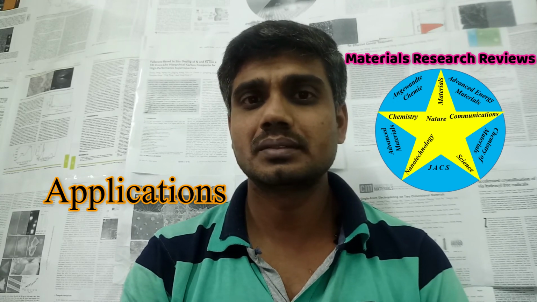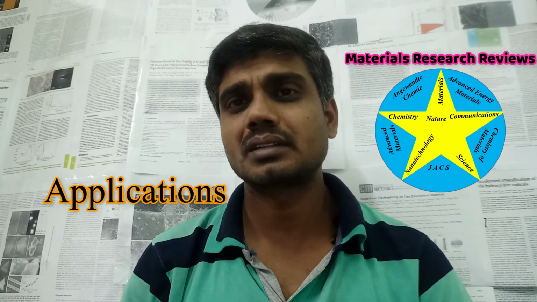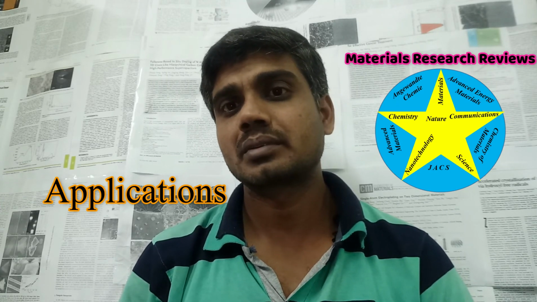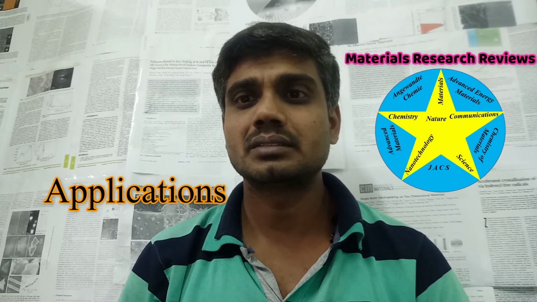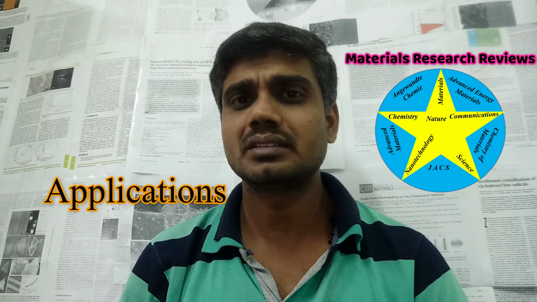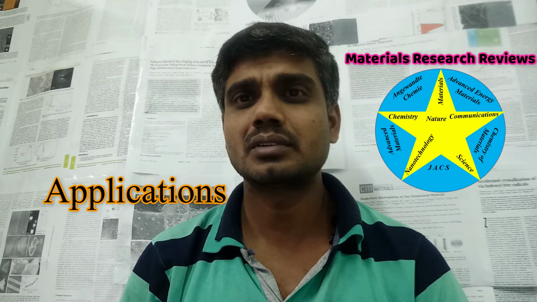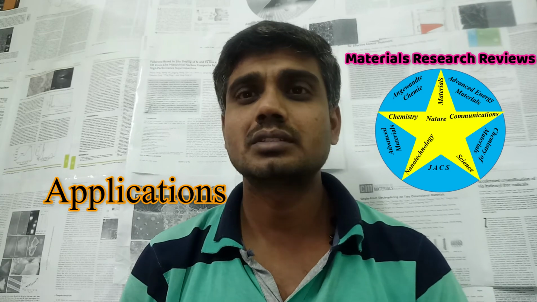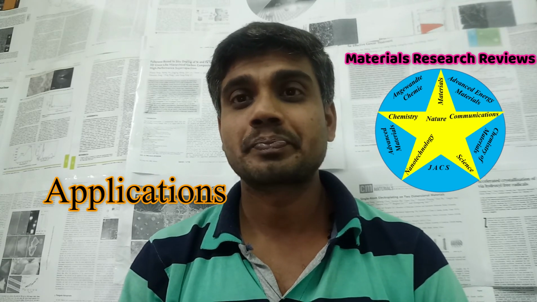After that, for the thermodynamic process of CO2 reduction to CO formation, they did density functional theory. Maybe the reviewer only saw this image and accepted the paper, because there are so many drawbacks in this paper.